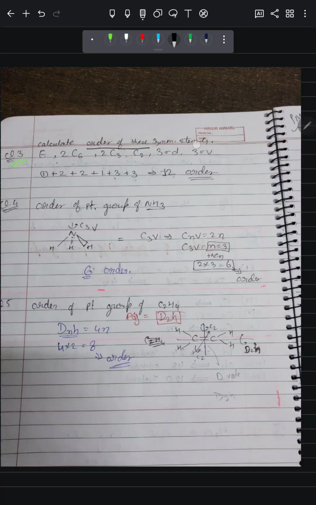These are the operations present, so by adding all these values we can get the order. So 1 for E, 2 for 2C6, and 2 for 2C3. After adding all of these, we will get 12.